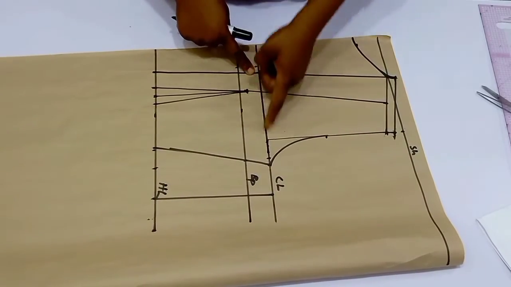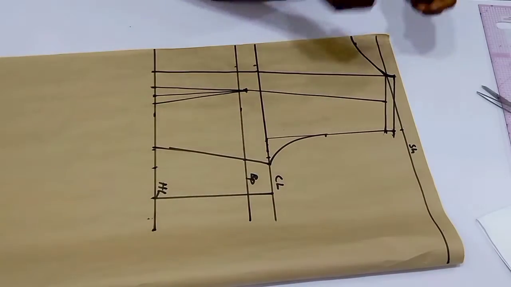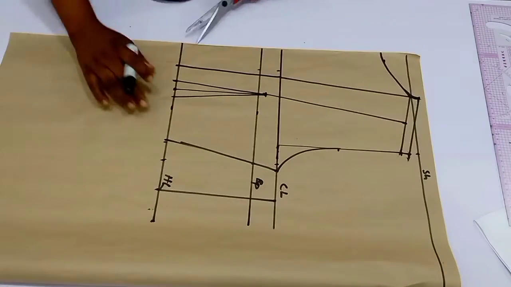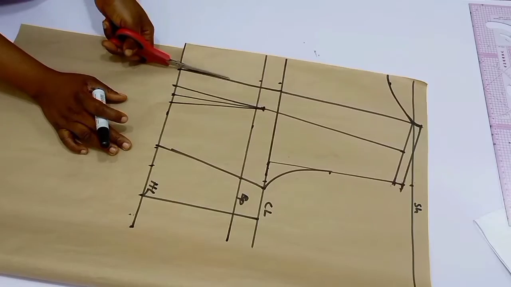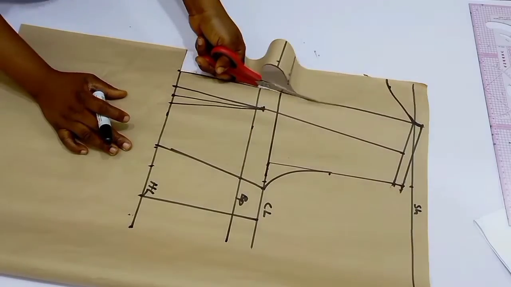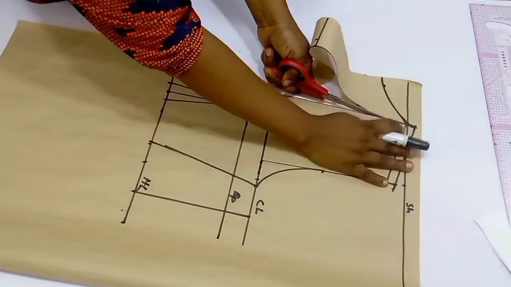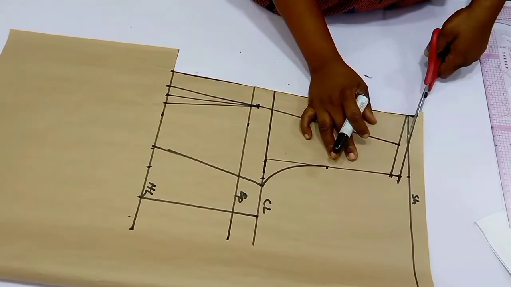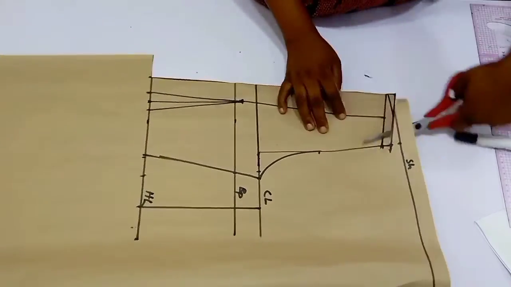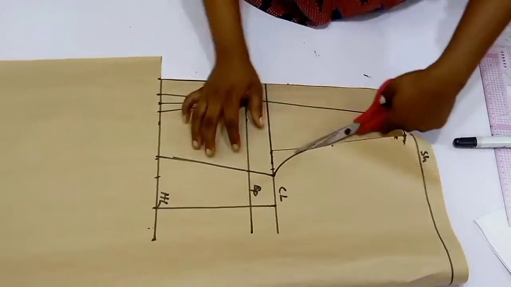Okay, and my yoke is going to start from the chest line. Okay, so I'm going to cut just like this. Pay good attention to this. So once I am done cutting it out, I'm going to make away with that because I don't need it anymore, and then continue to cut out my back block.